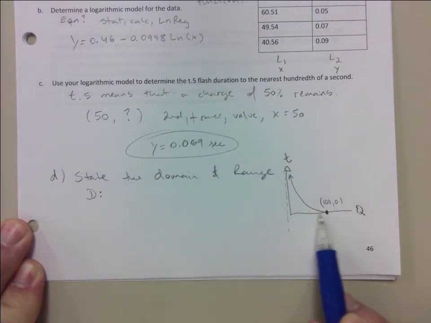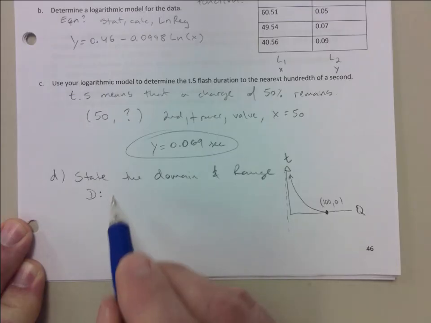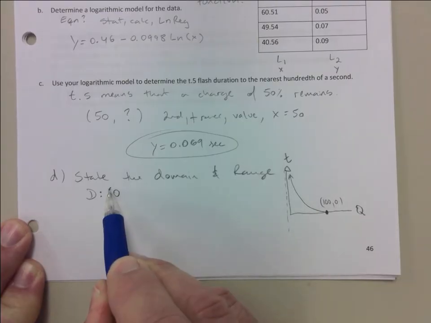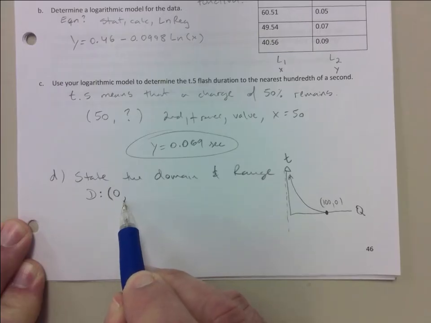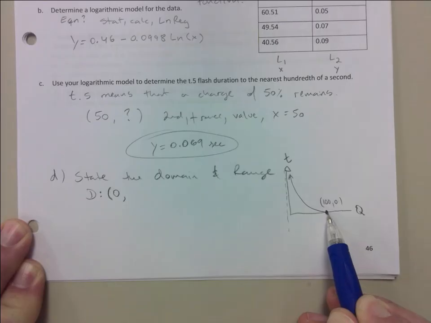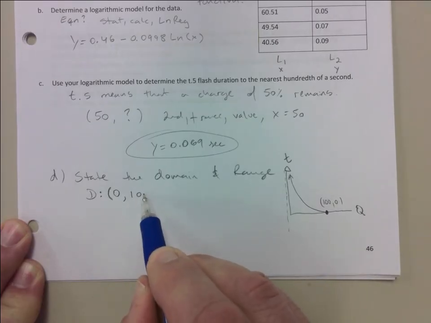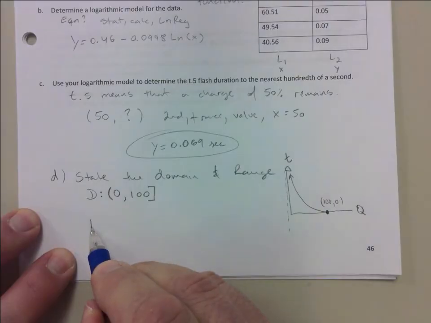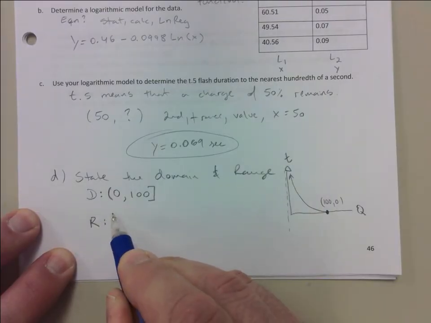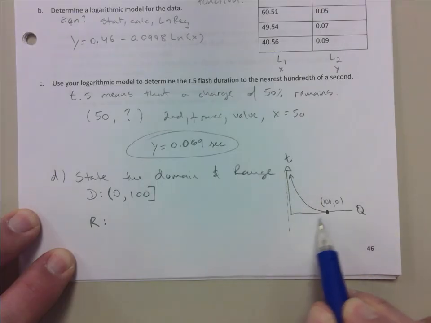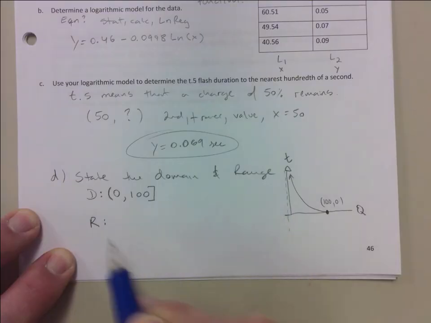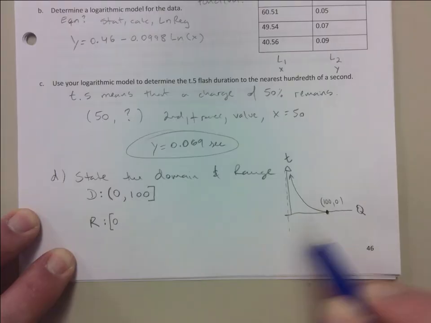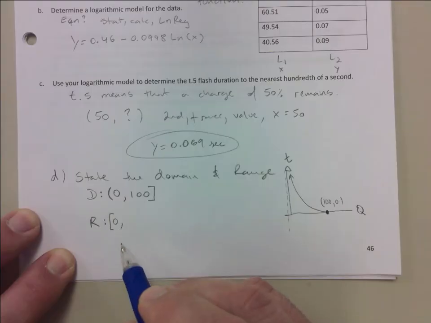So for domain is your x values, okay, along the x-axis. You will never touch 0 per se, so you have to have a round bracket there. All the way to, does it actually touch 100? Is 100 included? Yes, it is. For the range, it's the y values. And so the lowest y value is 0, and it is included because it actually touches y equals 0, and it goes to infinity.